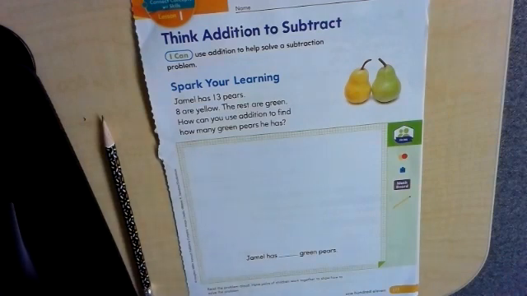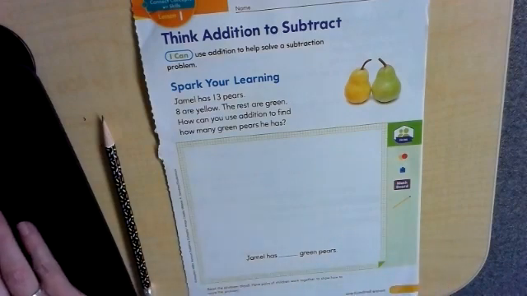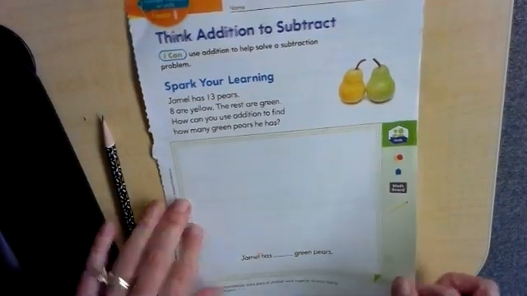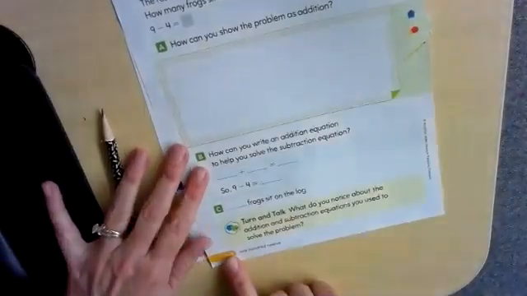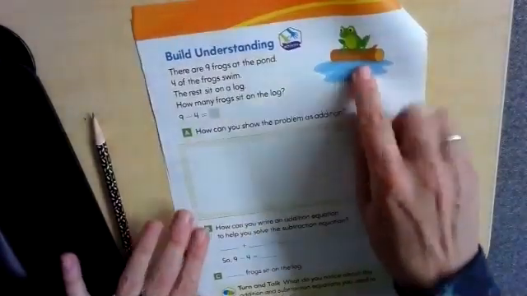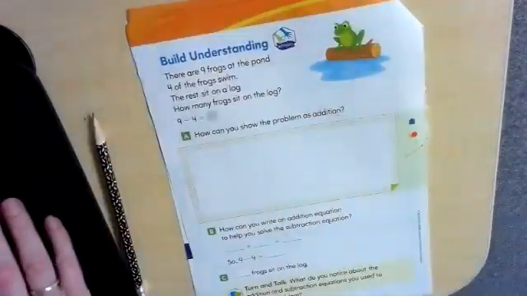Today we're going to think about addition to subtract. We're going to look at these and see how they go hand in hand. Okay, we are going to start over on page 112 with the frog at the top.